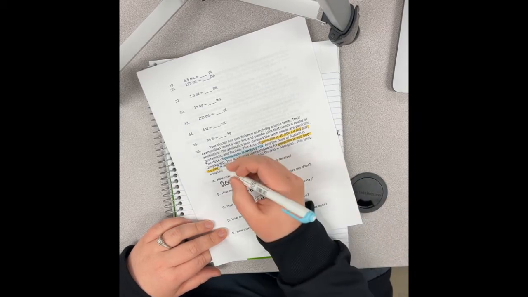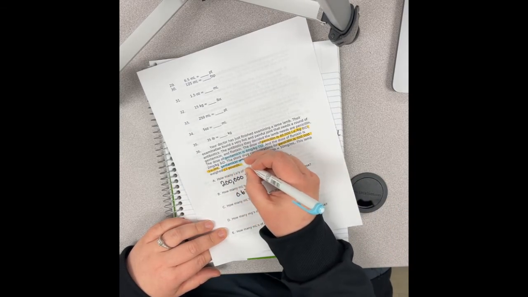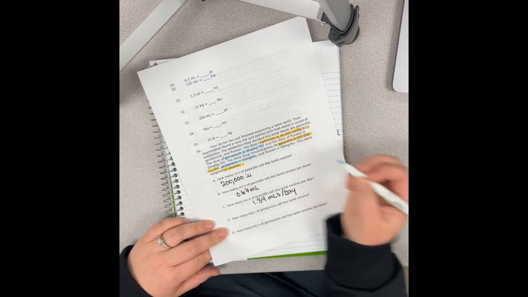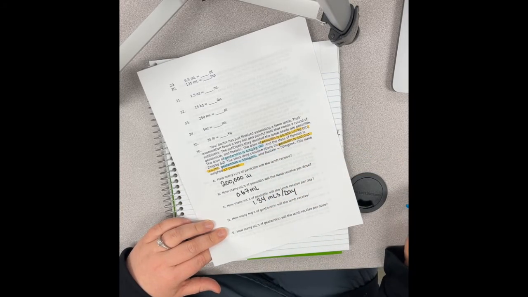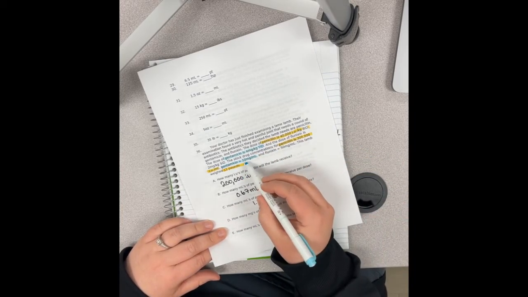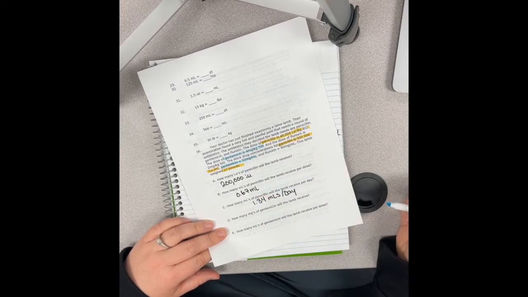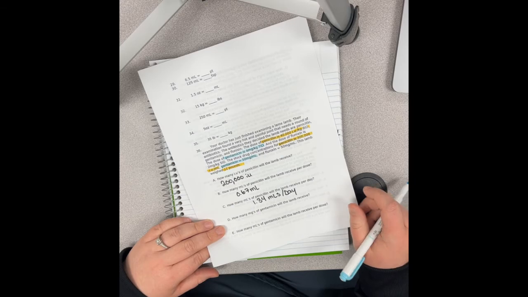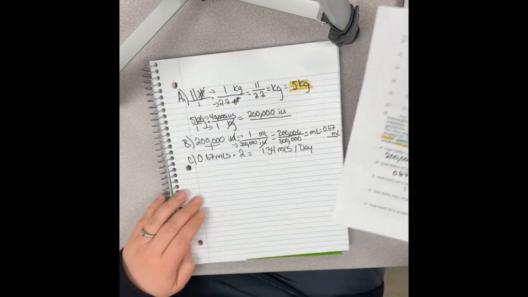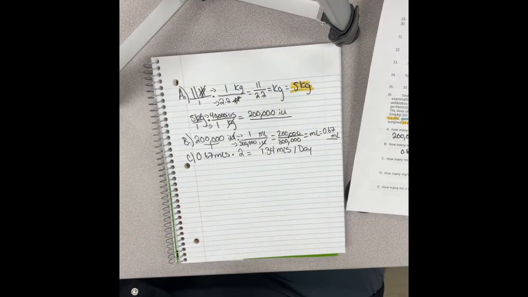Going on down, we see that they give us the drug concentration of gentamicin, which is 50 milligrams per milliliter. And we've already done the weight to kilograms in a previous part of the question, so we don't have to worry about doing that again. So with that information in tow, let's go ahead and start working on D.